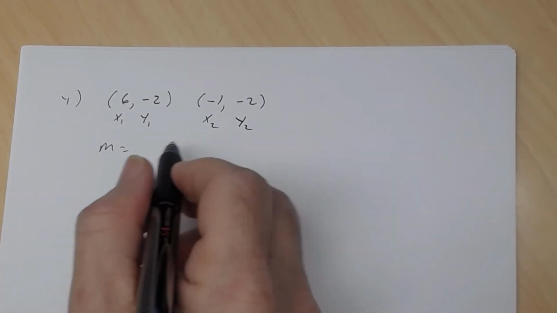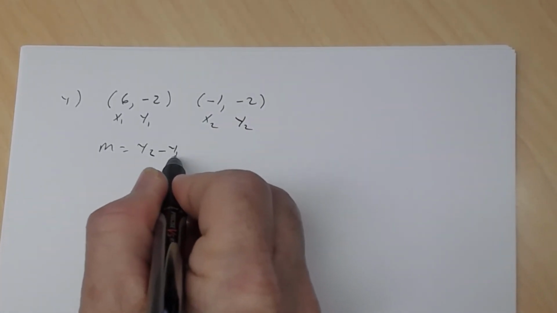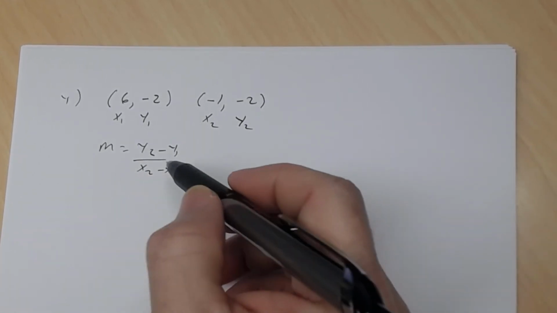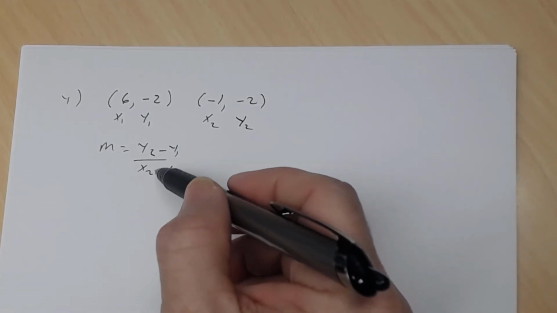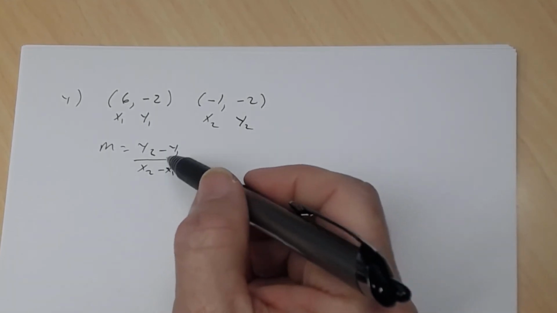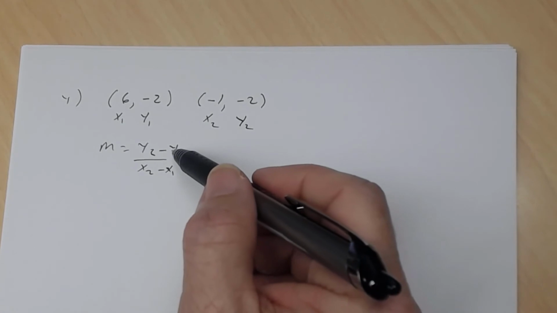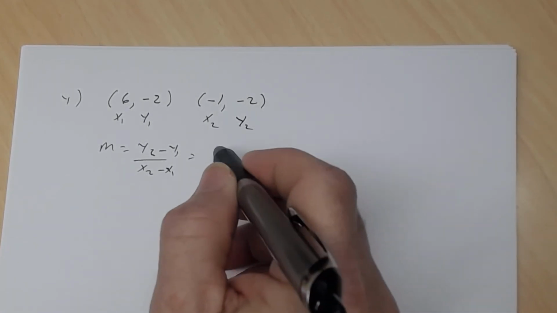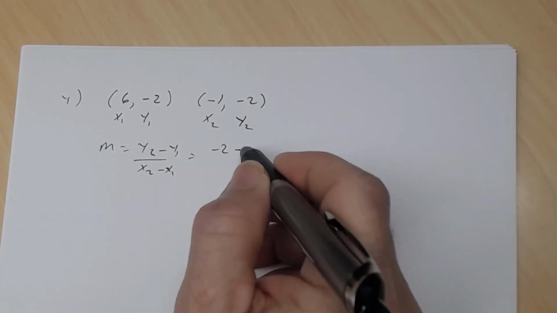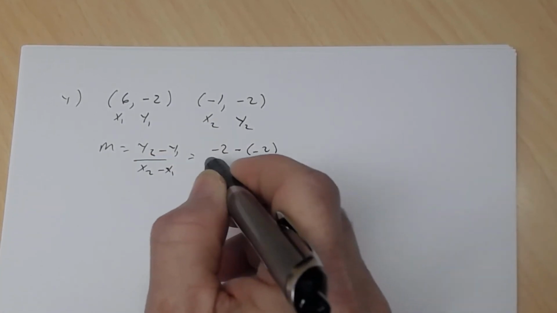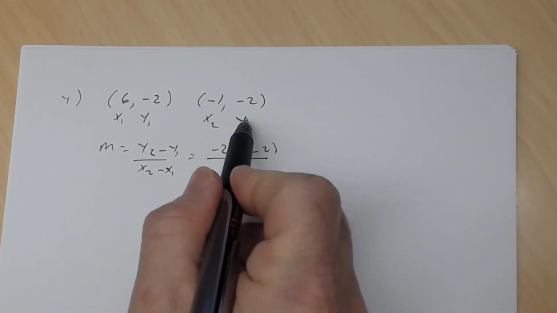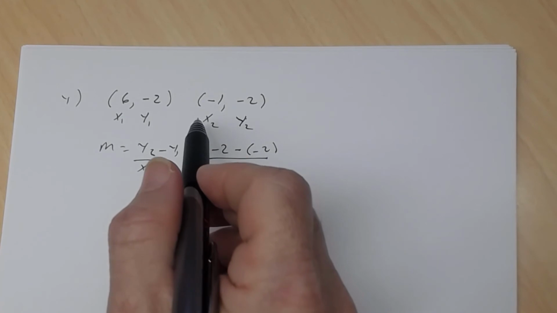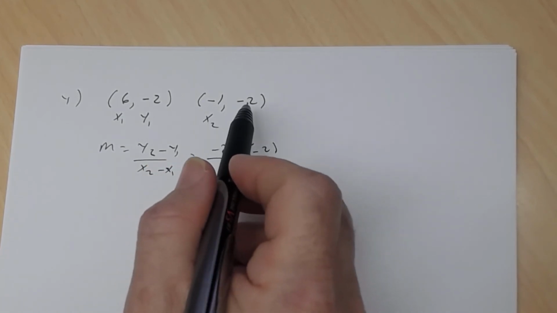So the slope is, remember, y2 subtract y1 over x2 subtract x1, change in y over change in x. Remember, change means to subtract, so that's why we're subtracting. So y2 subtract y1, since I started with y2, I got to start with x2. y2 is a negative 2, subtract y1, which is a negative 2. So notice that these y coordinates are the same. In the other three, the x and y coordinates were different. Here, the y coordinates are the same.